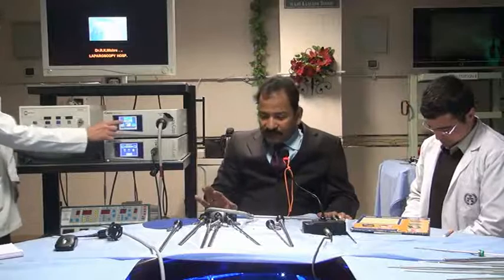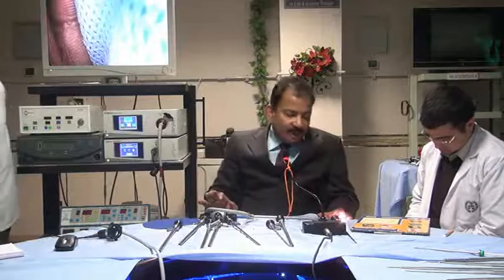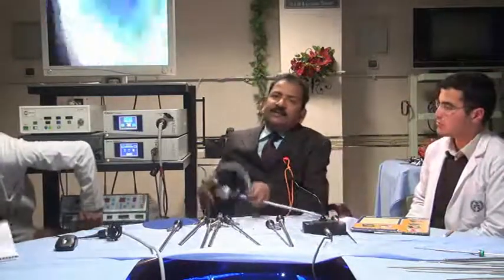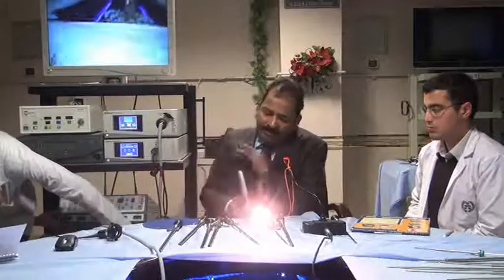If you do a ventral hernia with 0 degree, it won't give you very good vision. 30 degree always gives you better vision. So this was regarding the optical axis. Now tell me, is it necessary in 0 degree to keep the light cable up?